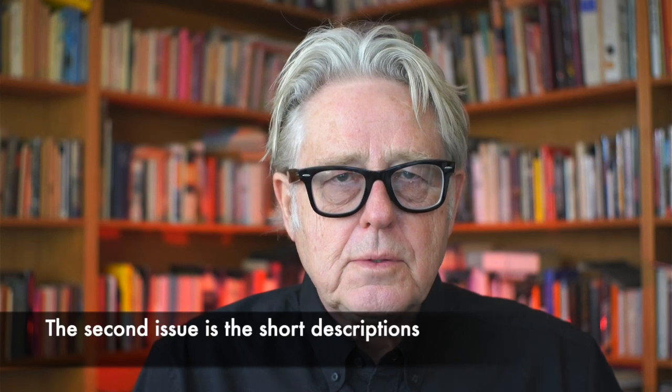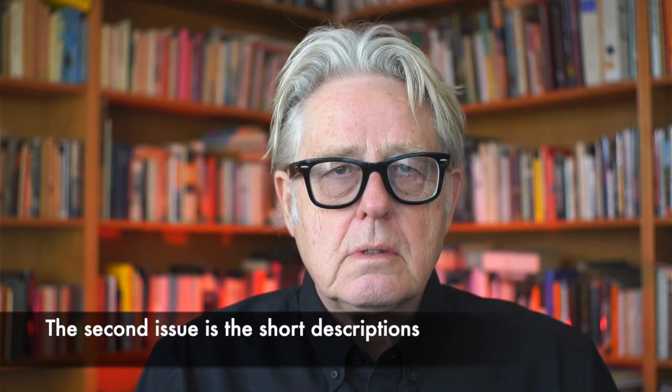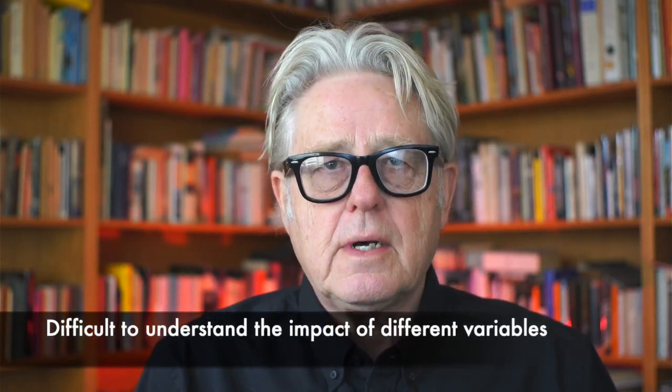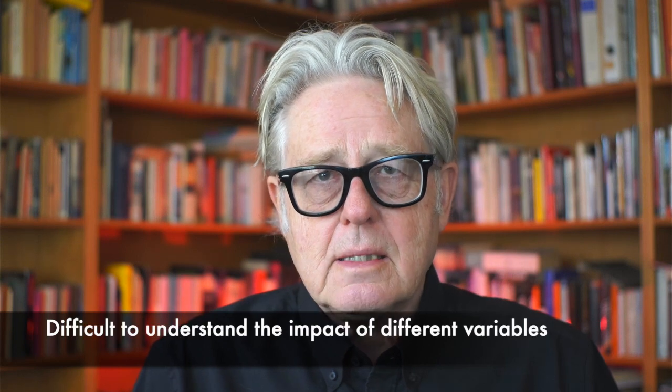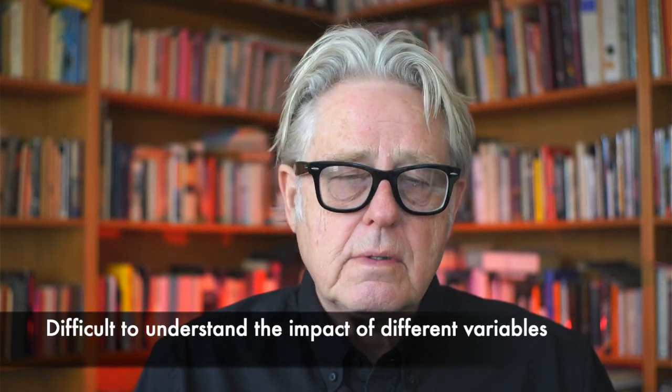Another problem is that in conjoint, the descriptions of the attributes and the descriptions of the variables have to be very short. I mean, a handful of words, right? And that makes it very hard for anybody to really understand the differences between different variables, what impact it may have on the decision-making process, and so forth.